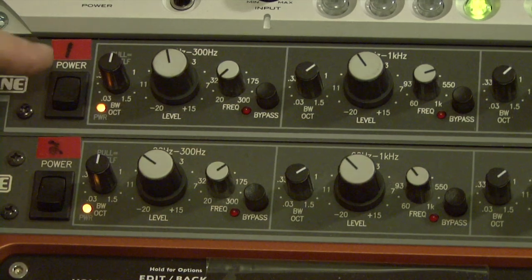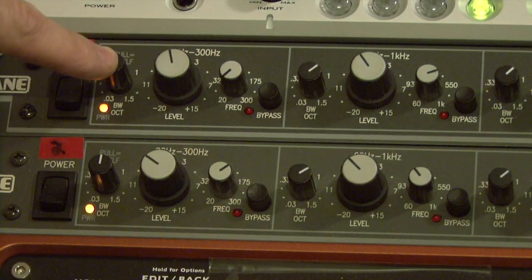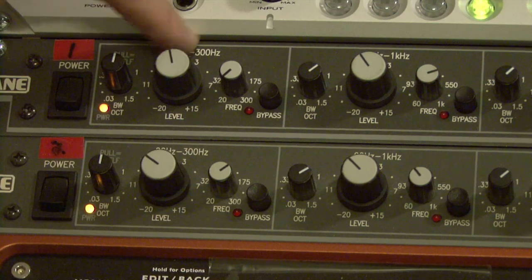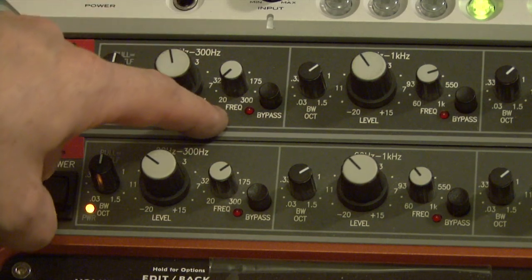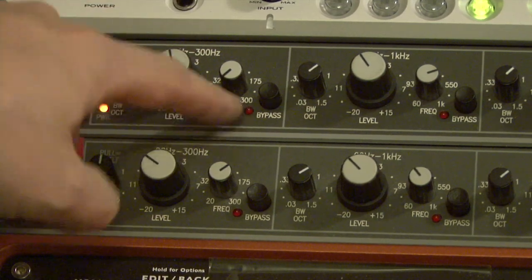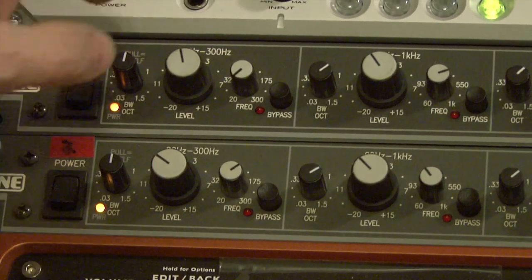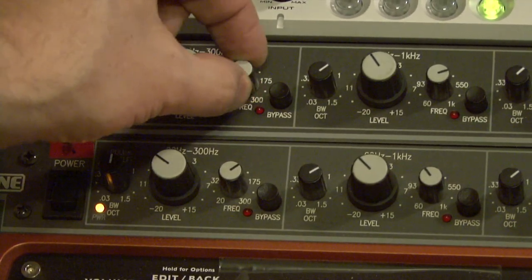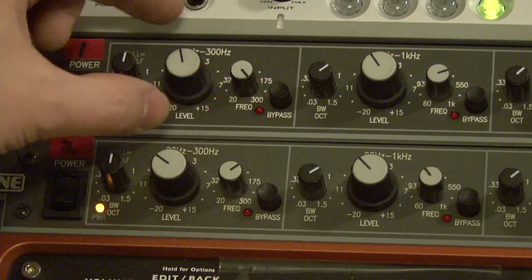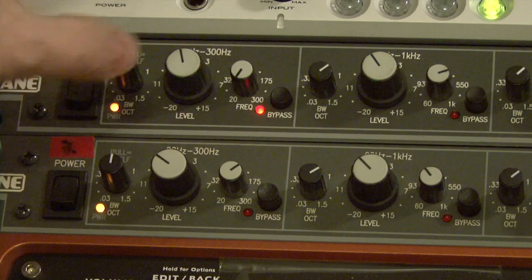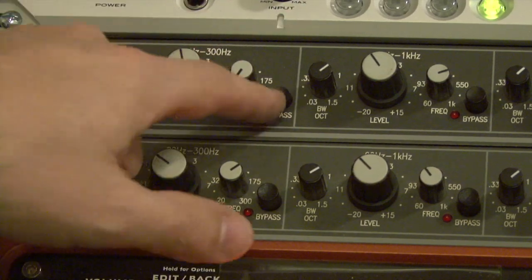You have your shelf right here. This affects 20 hertz to 300 hertz. Here's your frequency selector, so you can see you can go from 20 to 300. Make sure we can see that. You can go from 20 to 300 by turning right here. And then this here is your bypass. That bypasses this block right here.